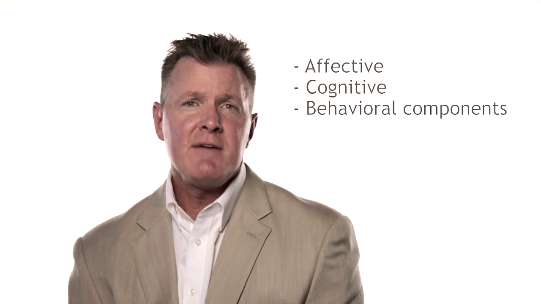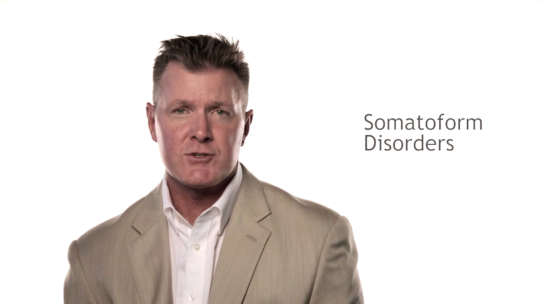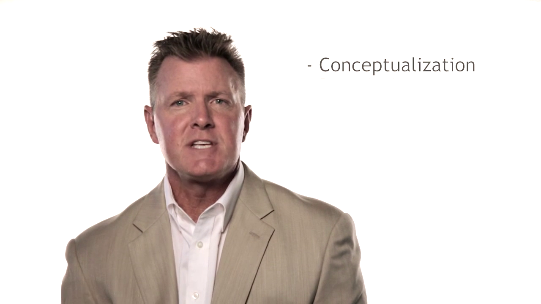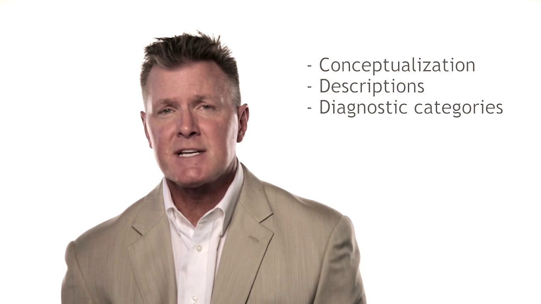Affective, cognitive, and behavioral components are incorporated into the criteria for somatic symptom disorders, providing a more comprehensive and truer reflection of the clinical picture. This group of disorders overlaps significantly with mental disorders formerly diagnosed under the umbrella of somatoform disorders. But the conceptualization, descriptions, and diagnostic categories are quite a bit different from those.